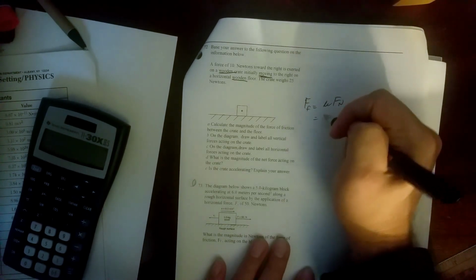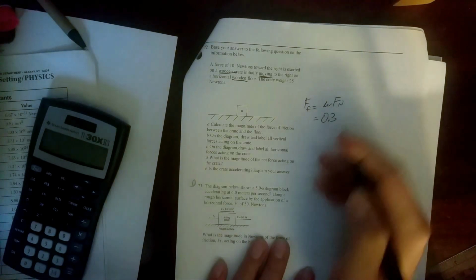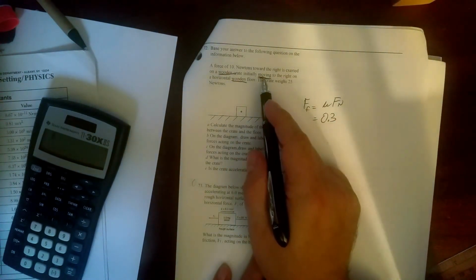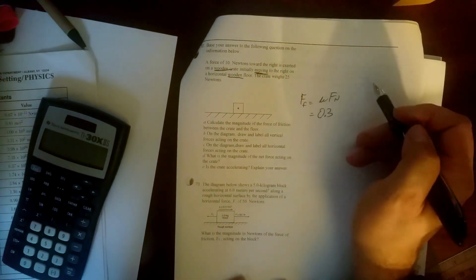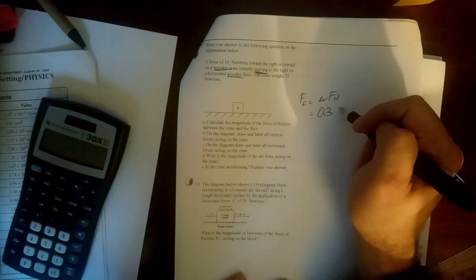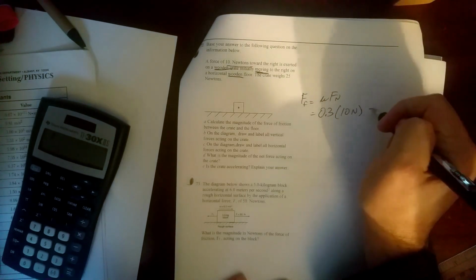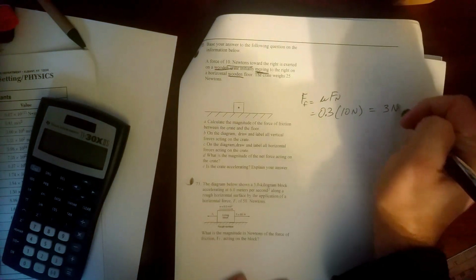And mu, if you look on the reference table, is 0.3 for a wooden crate on a wooden floor if it is moving. It ends up being 0.42 if it's not moving, but that's not an issue here. And normal force, it's a 10 newton box. 10 newtons is going to tell you the weight, 10 newtons. So the magnitude of the frictional force is 3 newtons.